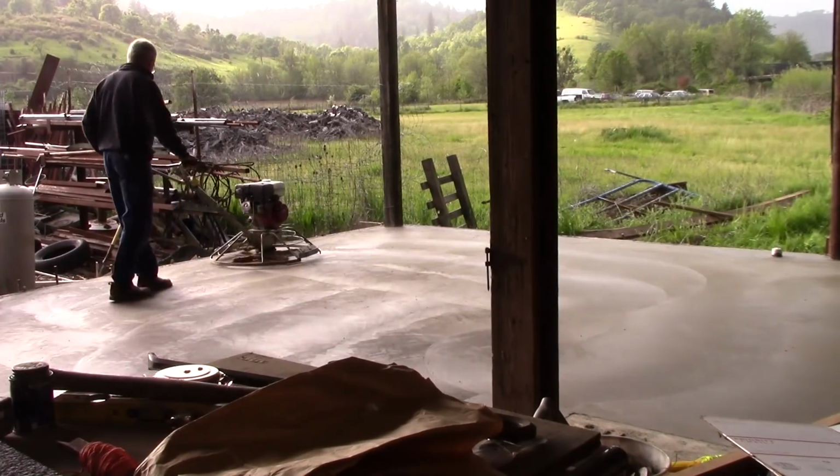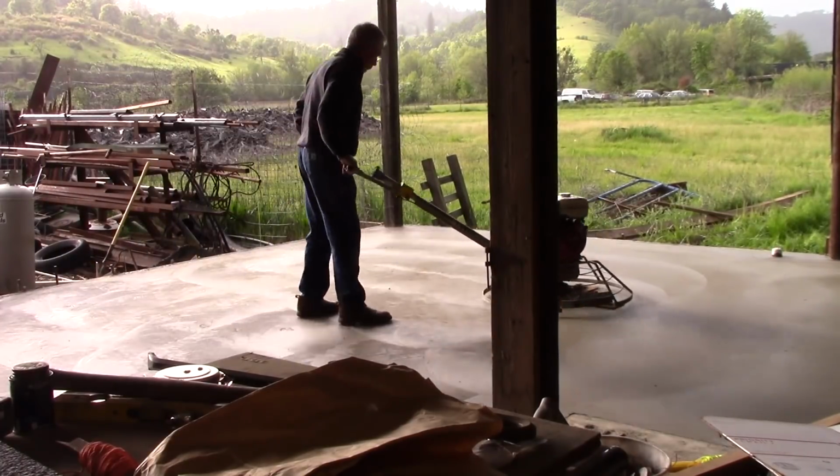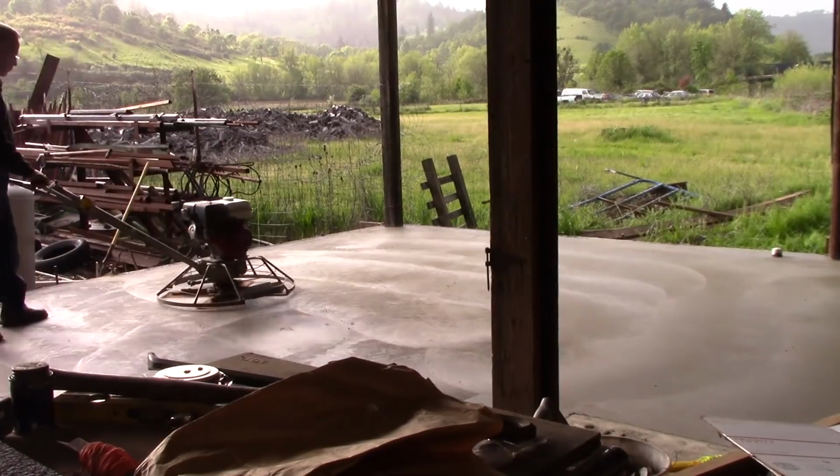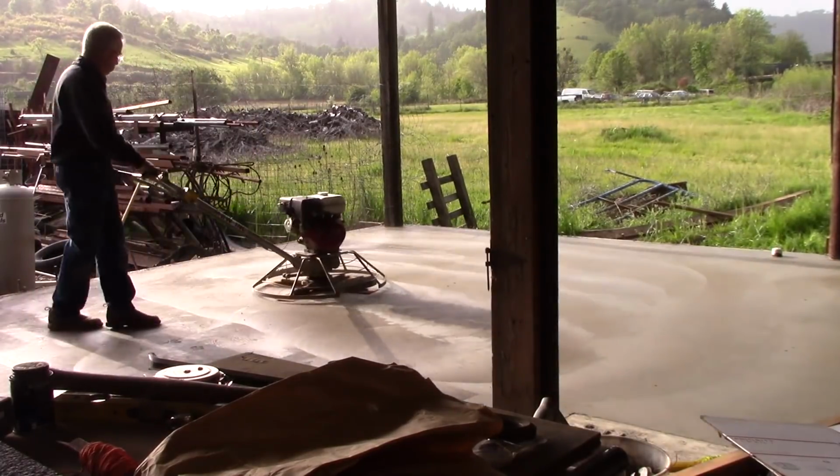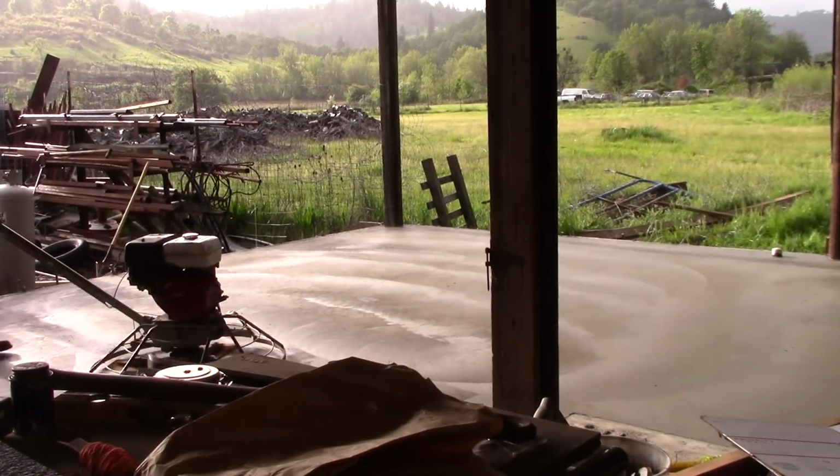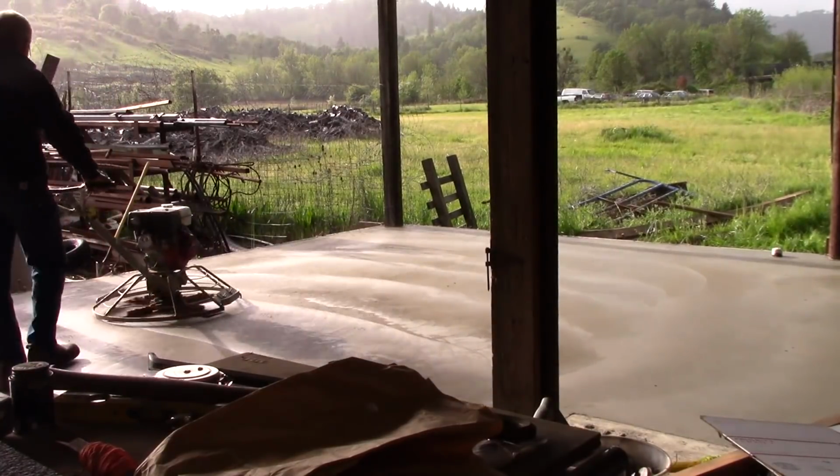But if you look at this power trowel going back and forth, it's sitting there pretty darn steady, running back and forth, solid as a rock. And I'm happy and optimistic that this floor is nice and flat, and it'll feel good underfoot.